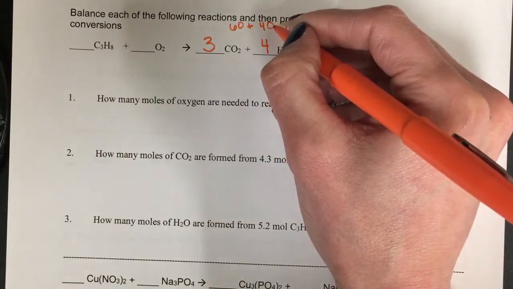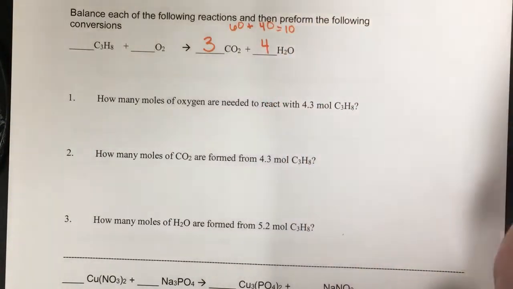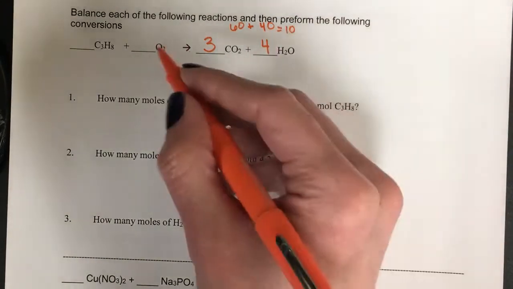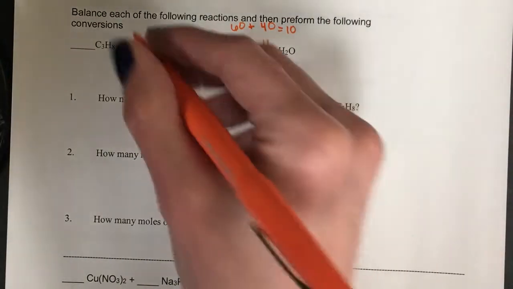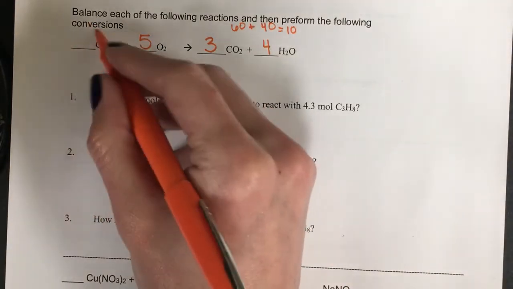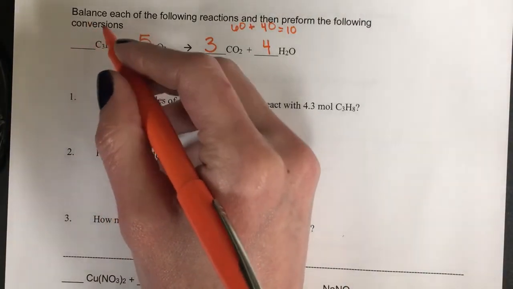I know those don't look like O's, those look like zeros. You may want to write yourself a note. So, since this is 10, I've only got 2 there, let's multiply that by 5. Now, because I don't have a coefficient here, I know that that coefficient is equal to 1.